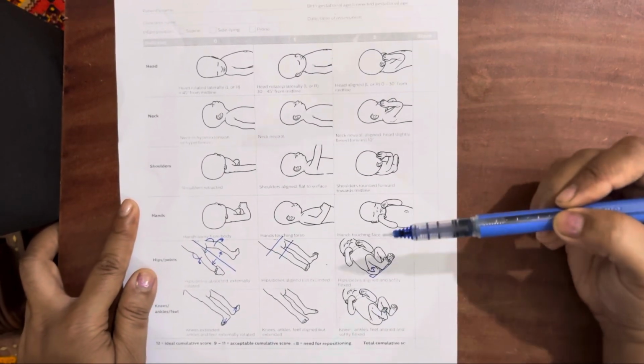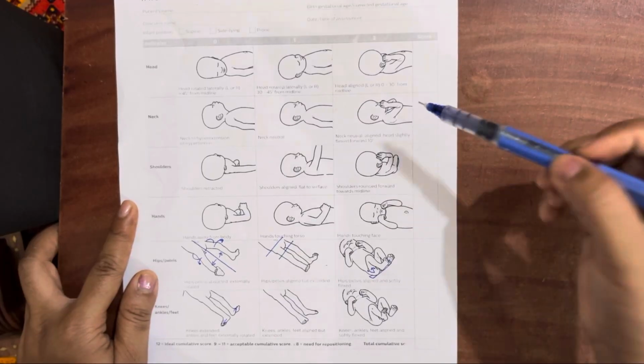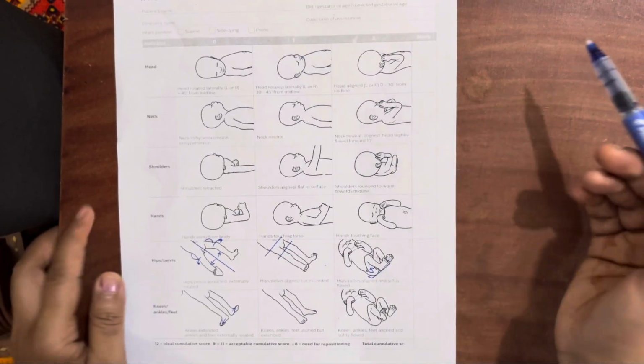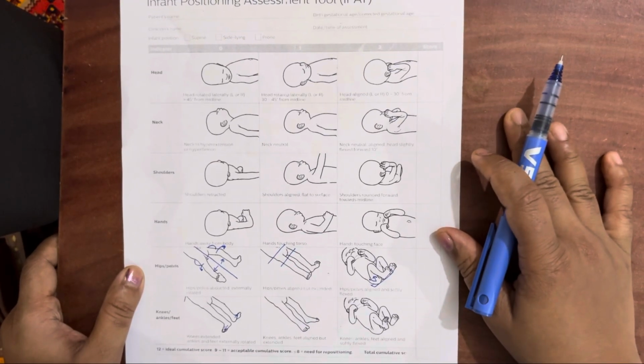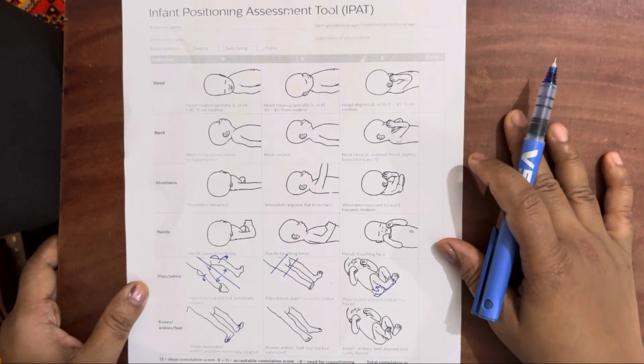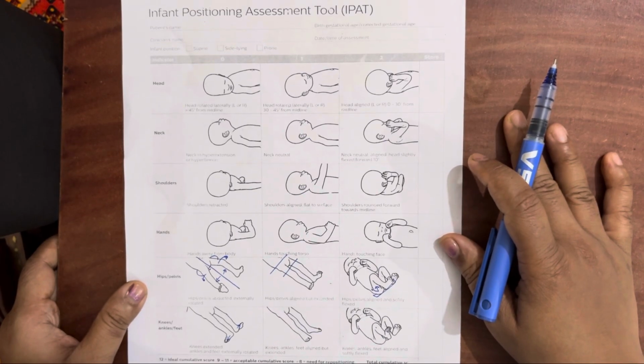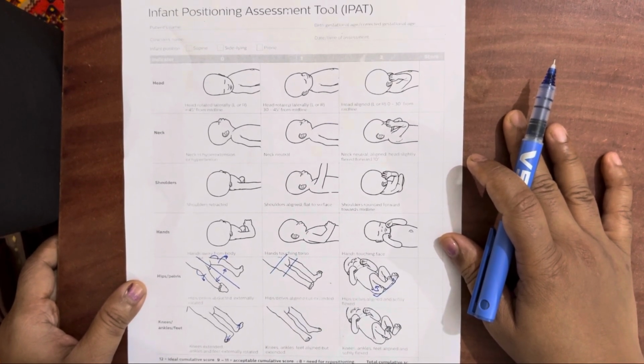So while practicing it on actual preterm babies, you will be able to memorize it easily. So this is the chart that we use for reference when we do the IPAT scoring. I hope IPAT scoring is clear, and any questions are welcomed.